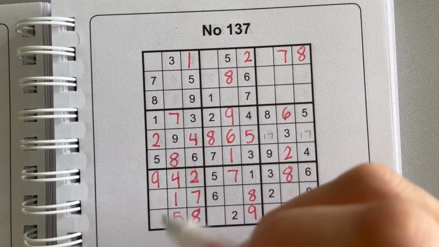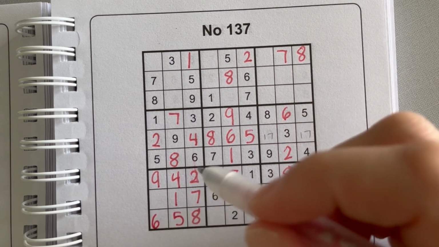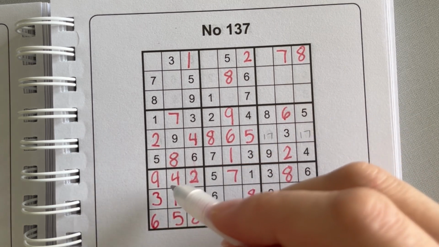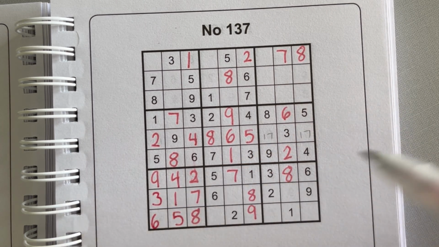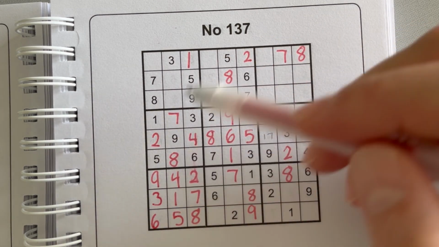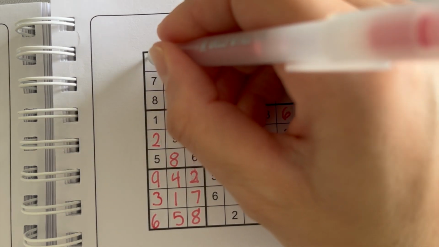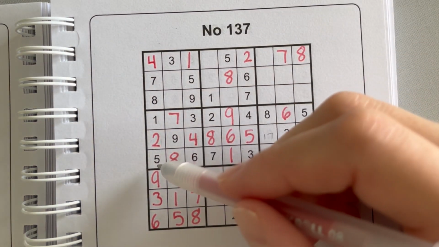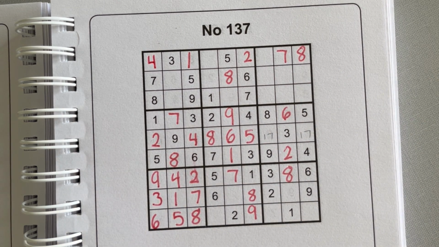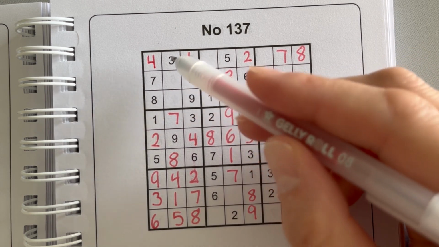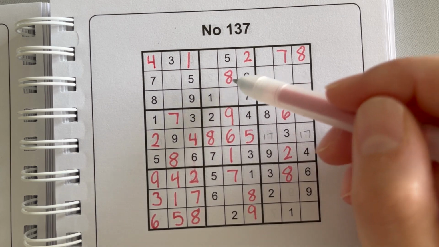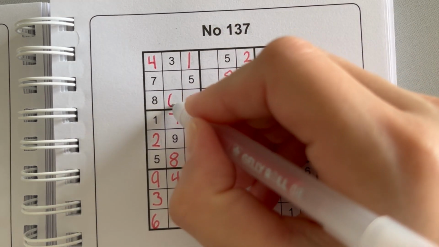There's a 6 in this row. So here's my 6. Let's go back. 1, 2, 3, 4, 5, 6, 7, 8, 9. This column I now have 1, 2, 3, and 4. It's right up here. 5, 6, 7, 8, 9. 1, 2, 3, 4, 5. One of these is a 6. There's a 6 in this row, so this is the 6.